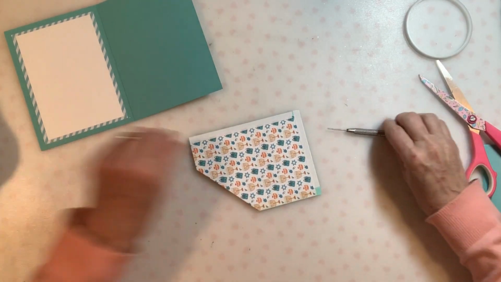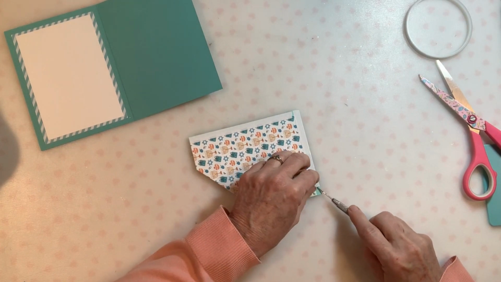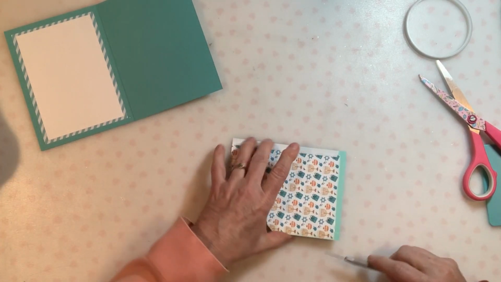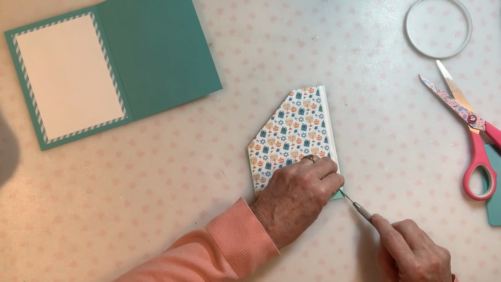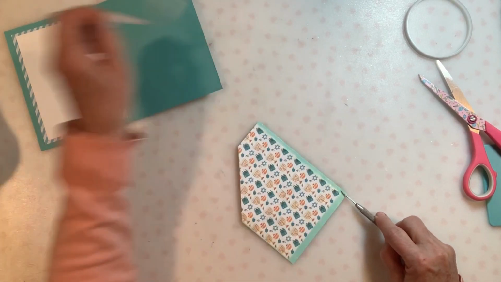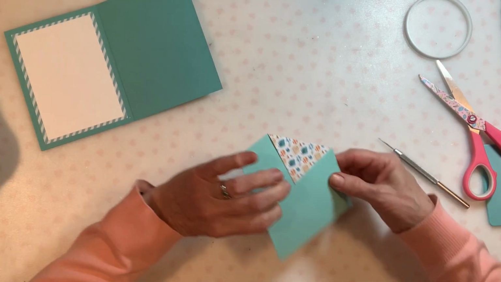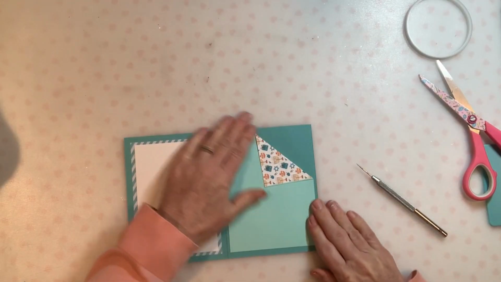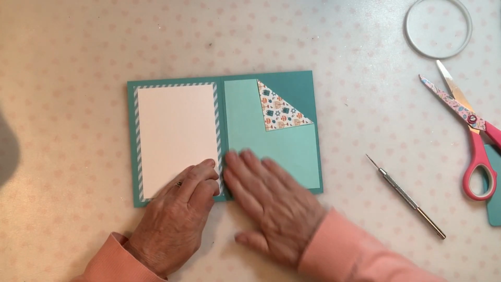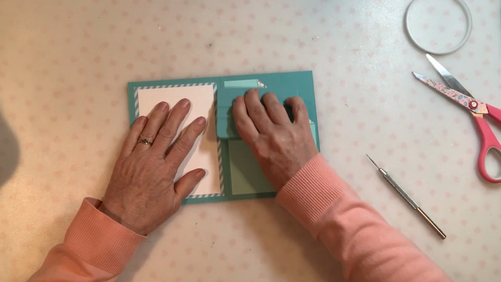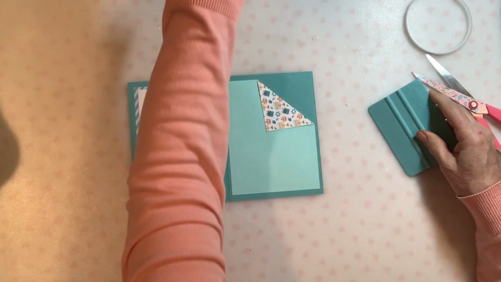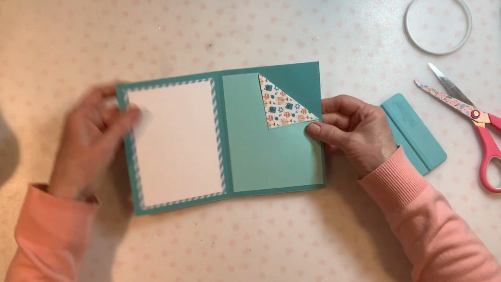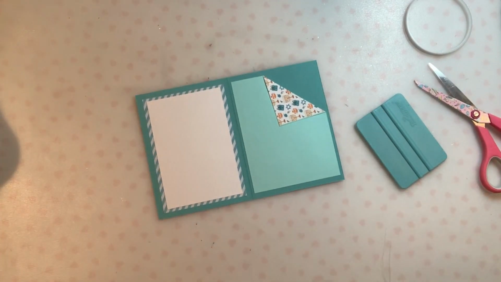All right. I'm just going to go ahead and take off those tape parts. There we go. And now I'm going to line this up and stick it down. Okay. There we go. Now I want to do a little bit of decoration, but let's make sure.